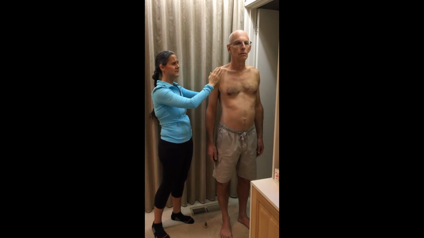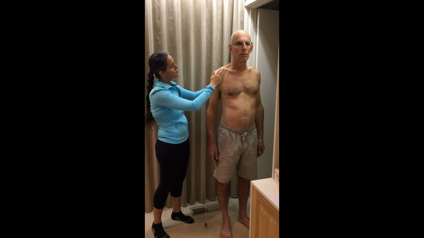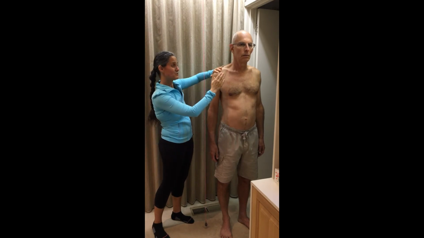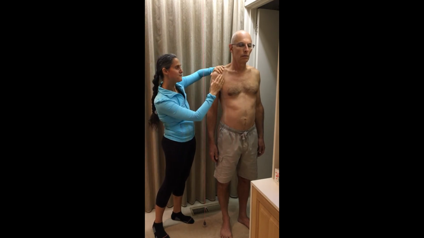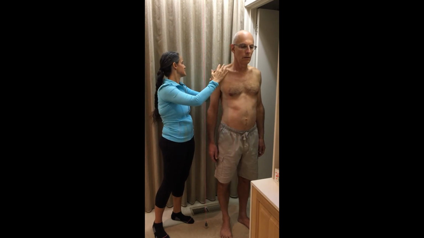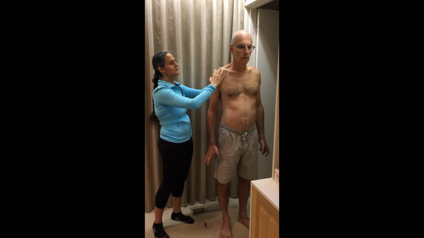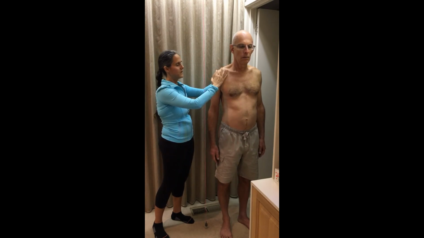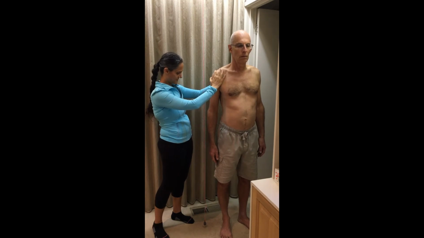We can definitely see that Ofer's shoulder is rounded and forward, and it is happening, I reckon, because of his very marked kyphosis.